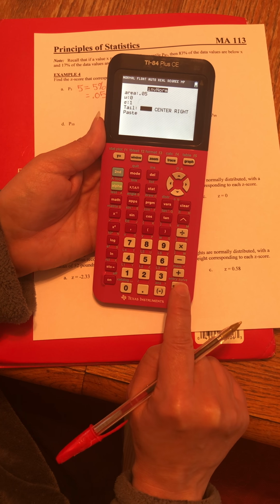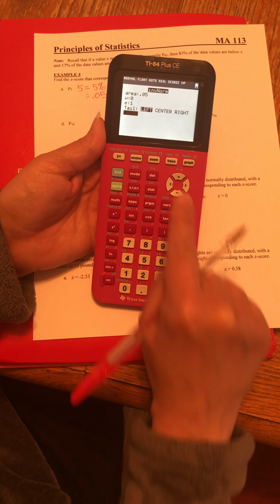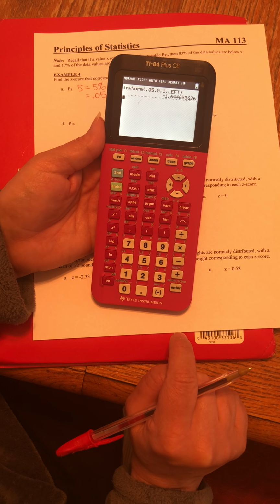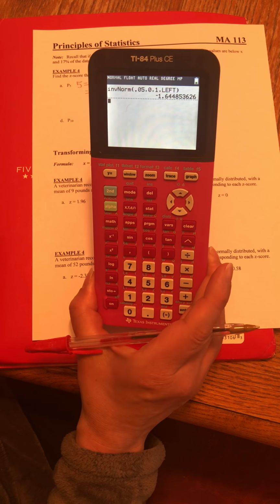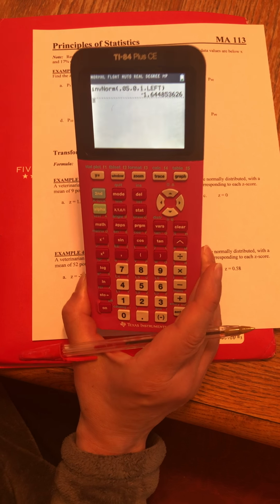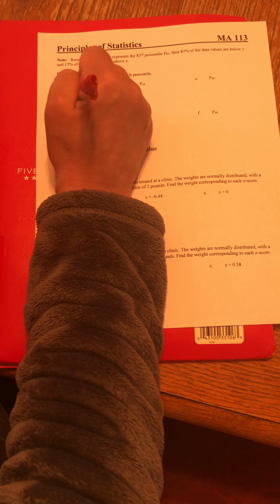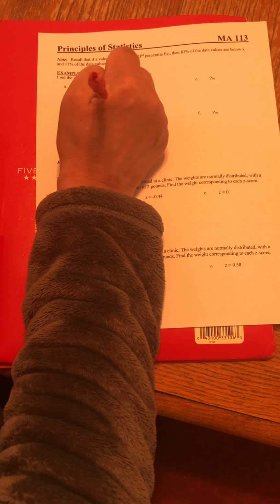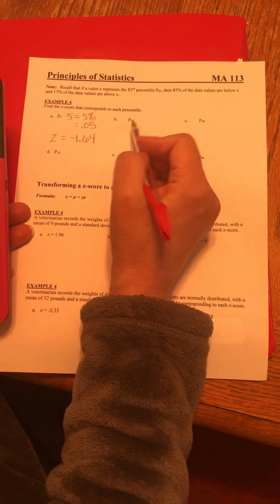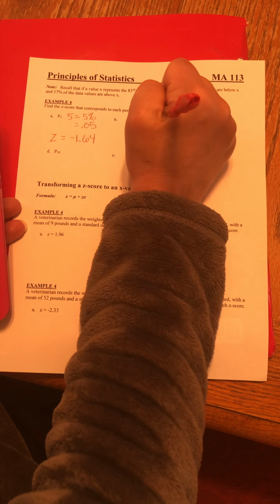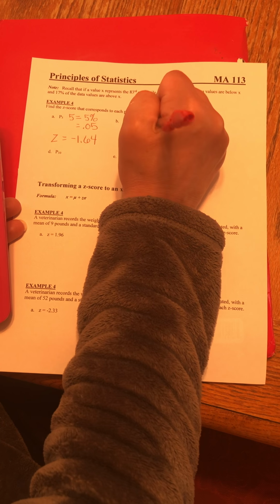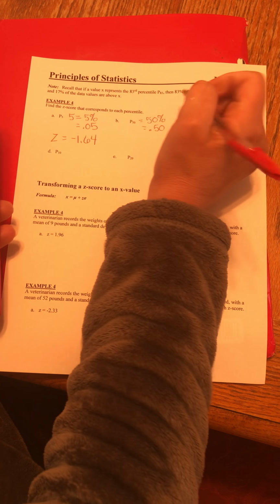Mean is 0. Standard deviation is 1. To the left, hit paste, hit enter. And if I want this to 2 decimal places, it should be z equals negative 1.64.